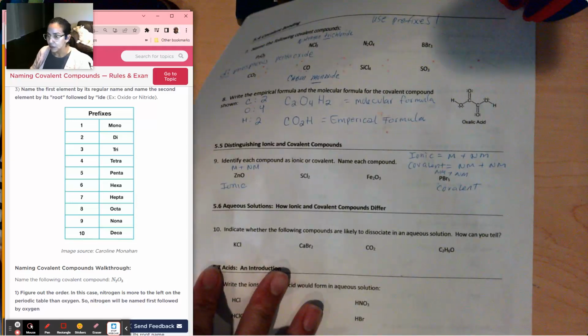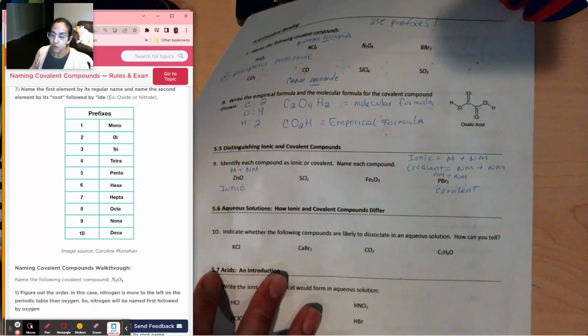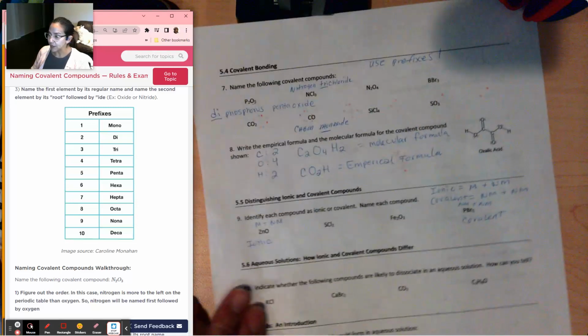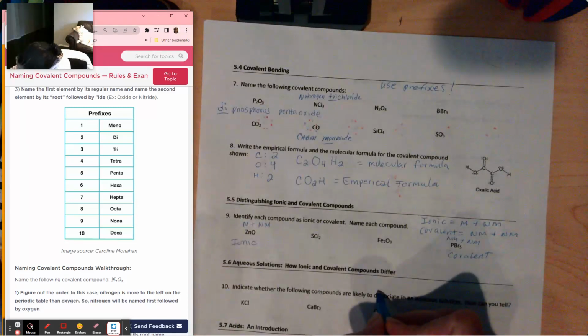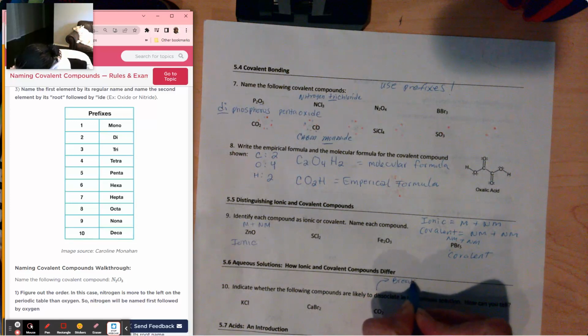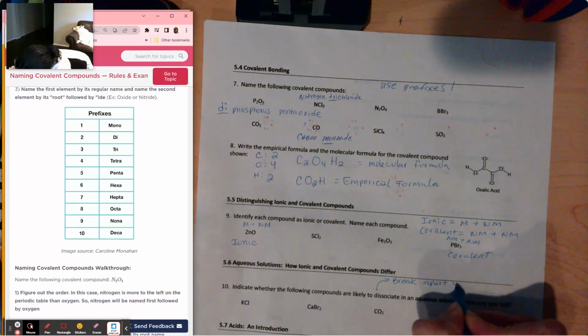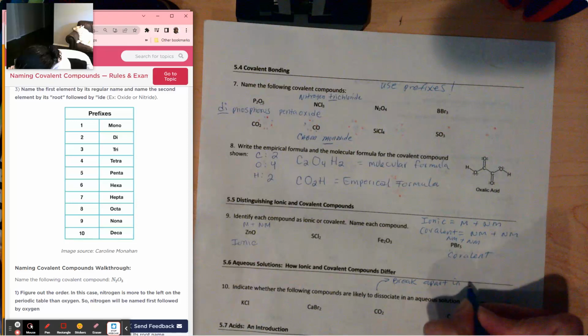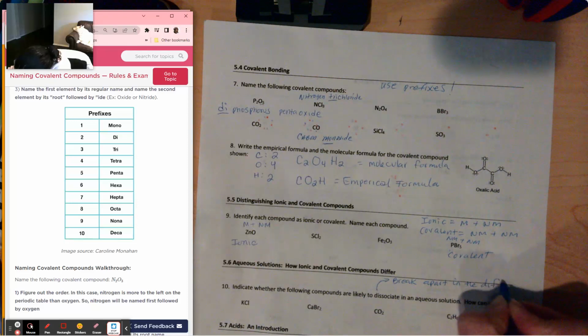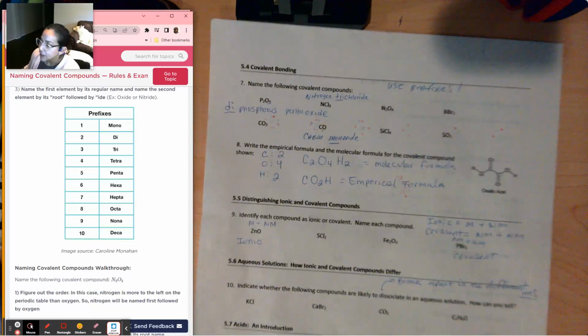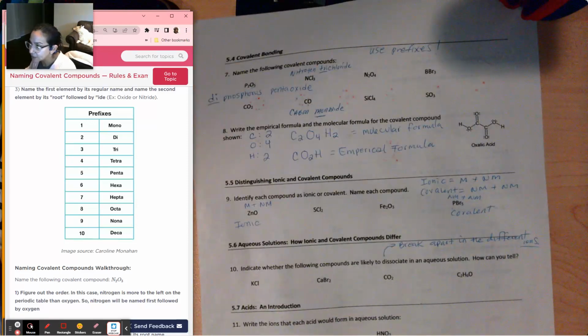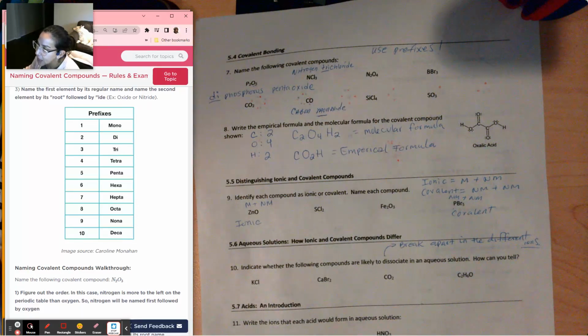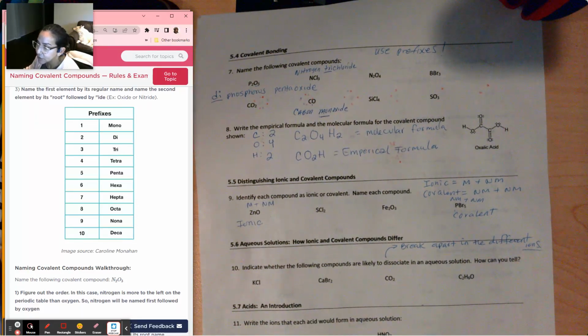Okay. Indicate whether the following compounds are likely to dissociate in an aqueous solution, and how can you tell? So the word dissociate means to break apart into different ions. If we're talking about ions, now we're talking about something that is ionic, and something that's ionic is going to be able to break apart.